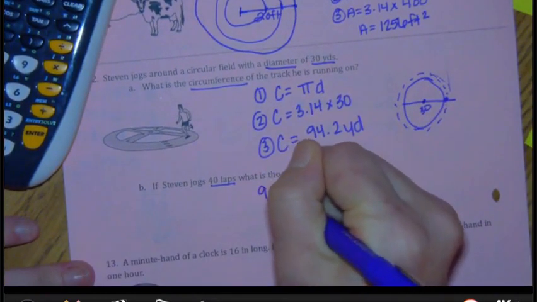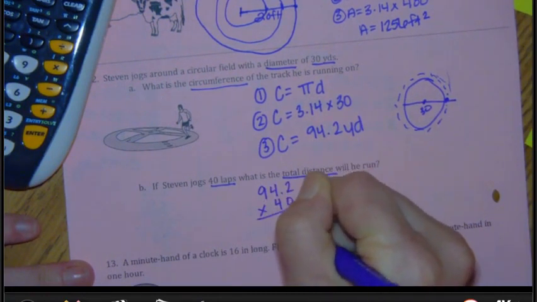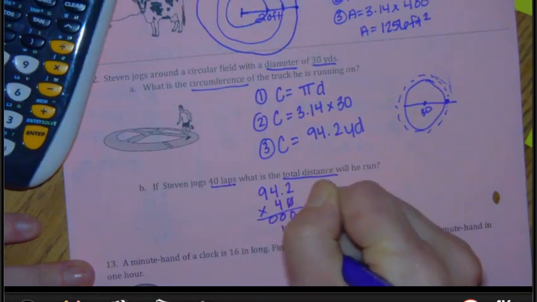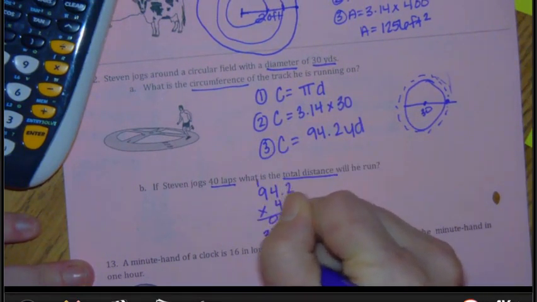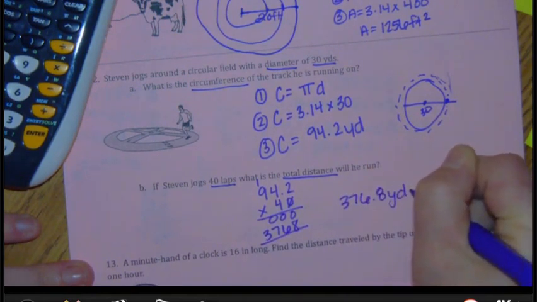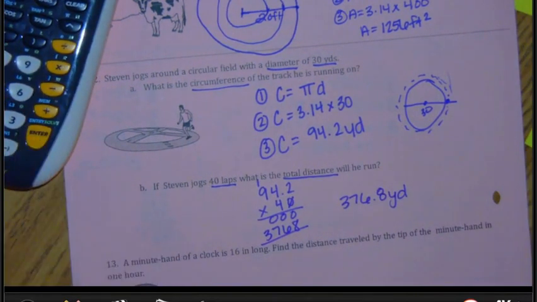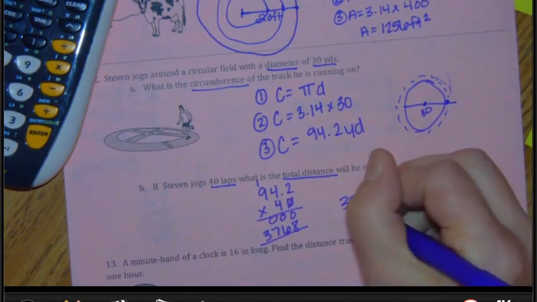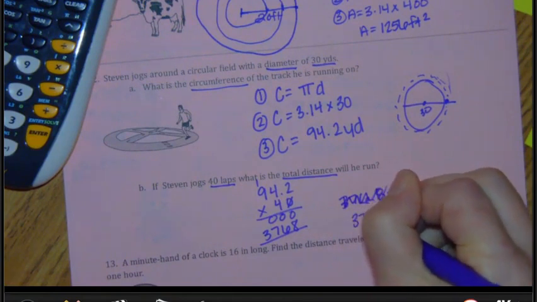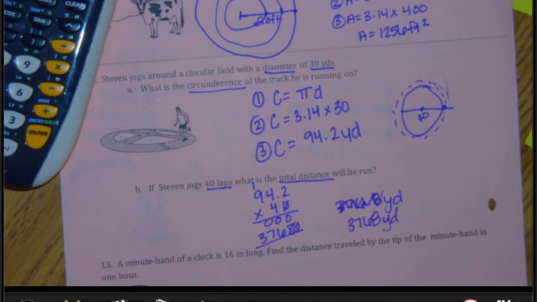So I'm going to take my answer, 94.2, and I'm going to multiply it by 40. Oh, not 376.8 yards. I'm off. I missed my placeholder right there. That's supposed to be a 0. 3,768 yards. There we go.